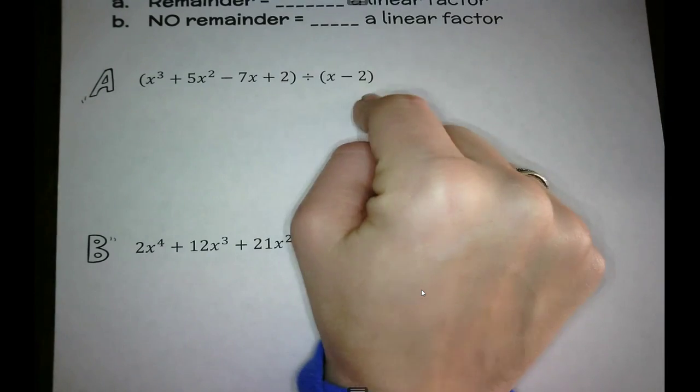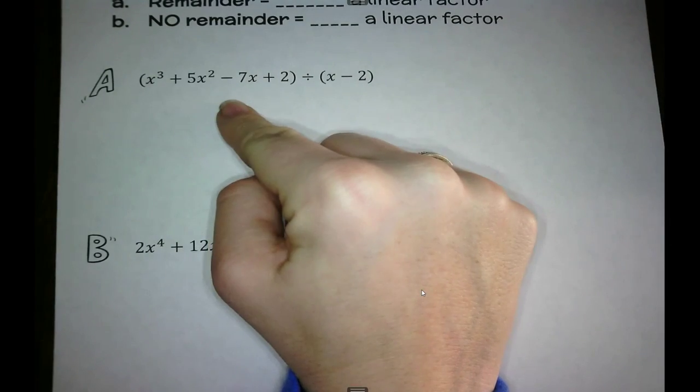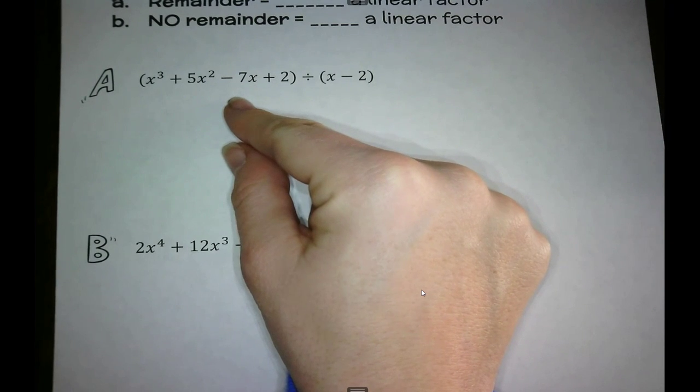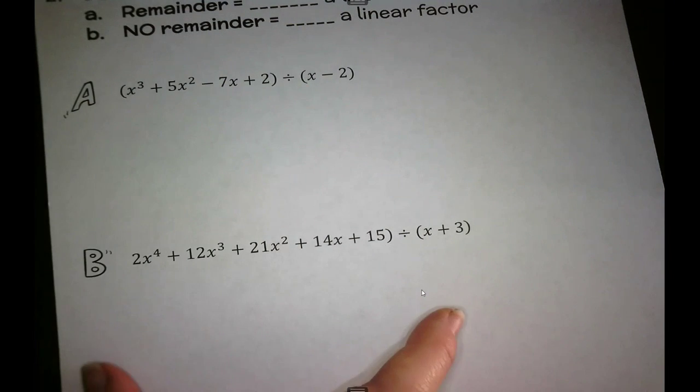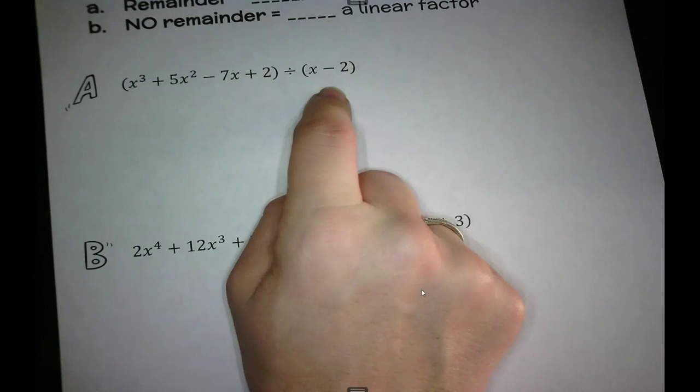Linear polynomials and our linear factors. So I want to know, is this a factor of this? The long way of figuring this out would be to take this, factor it all out, and see if one of our factors is this.